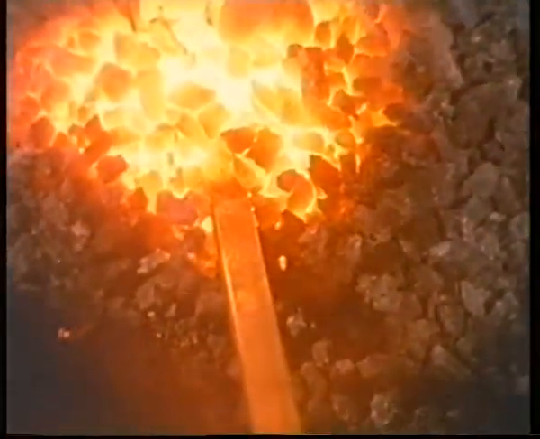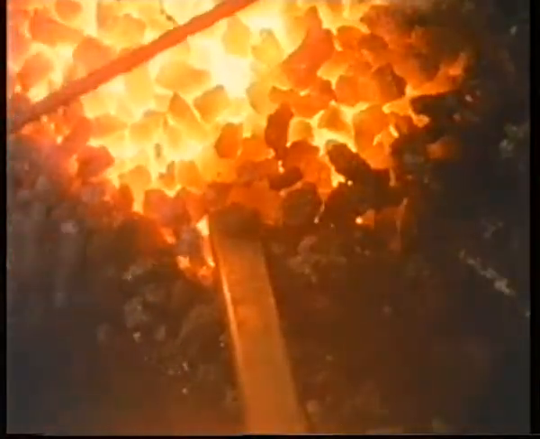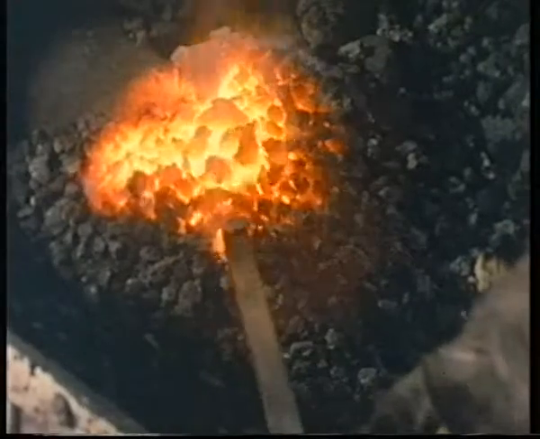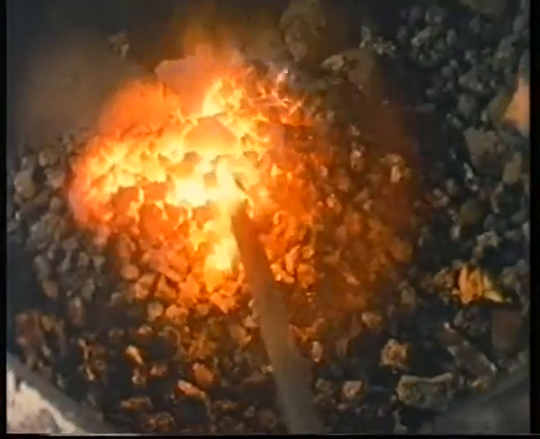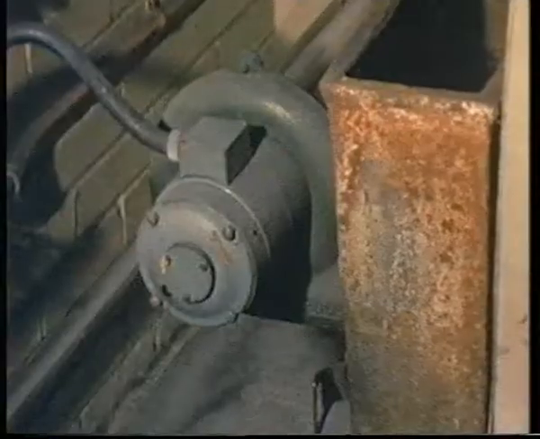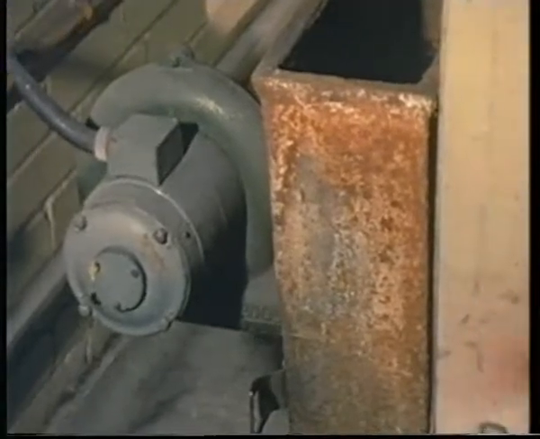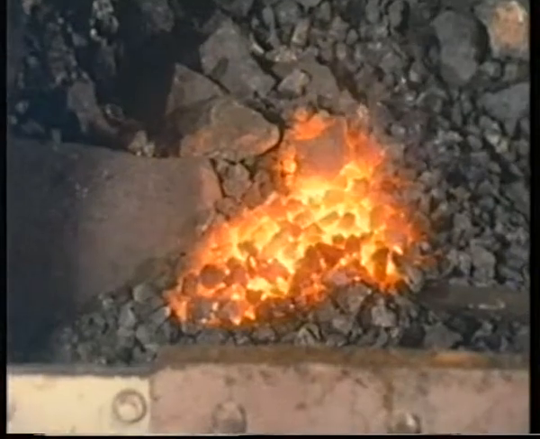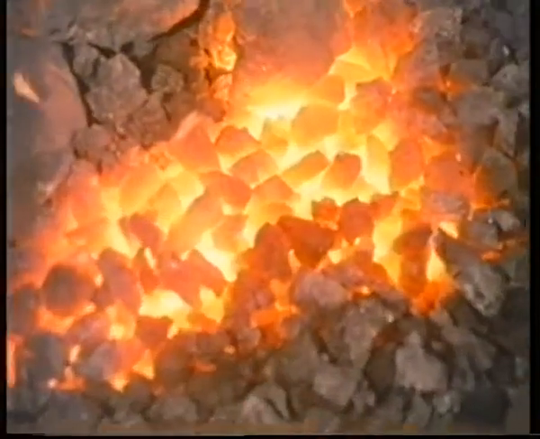In a forge like this, the flames are produced by burning a solid fuel, coke, with a plentiful supply of oxygen. The oxygen is supplied from a blast of air which is pumped into the coke by a blower behind the forge. Now, the temperature of the fire is controlled by the volume of air blown through it.